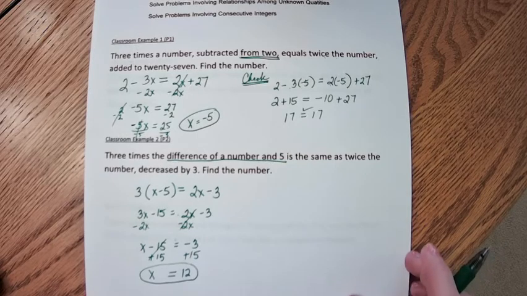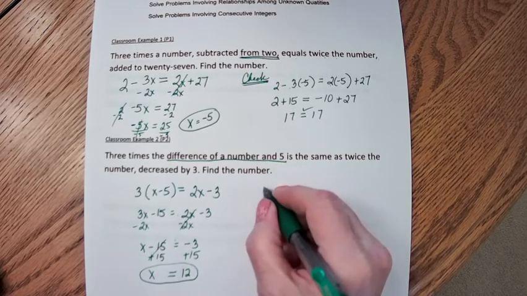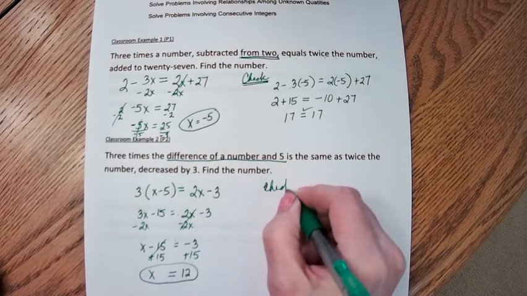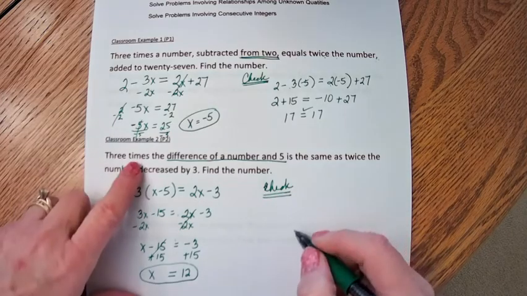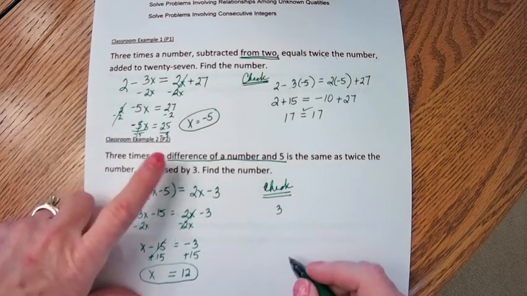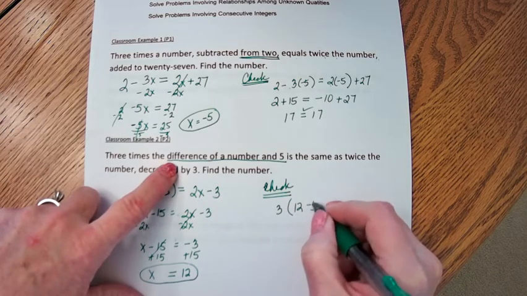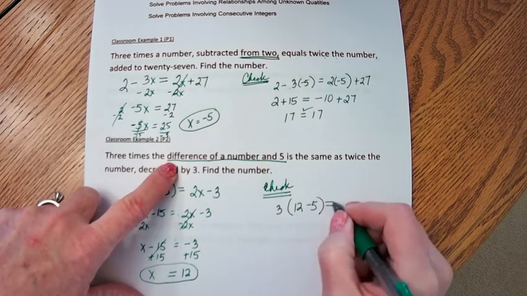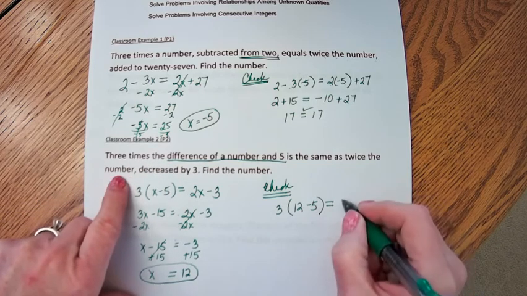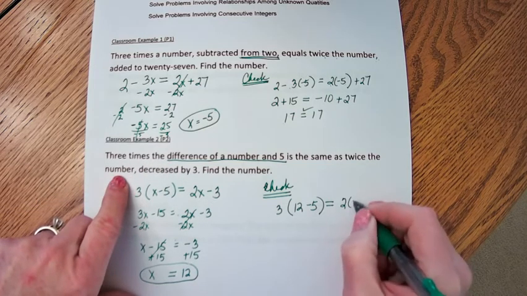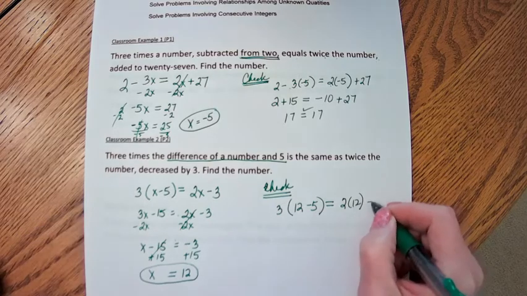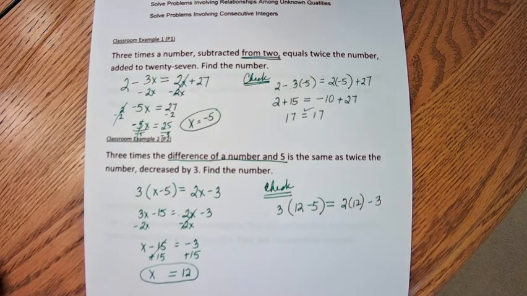So let's check our work. Let me write the word check. 3 times what? The difference of a number and 5 is the same as twice the number decreased by 3.